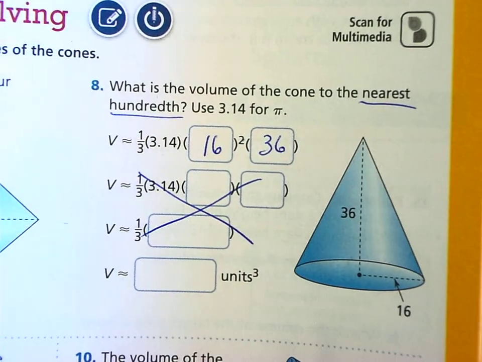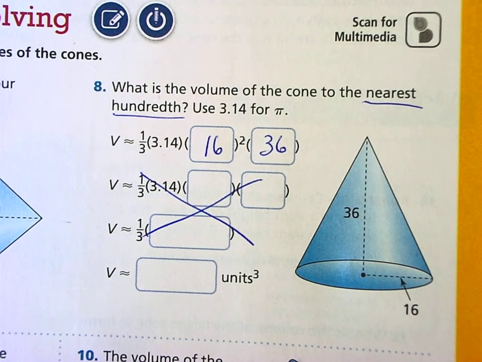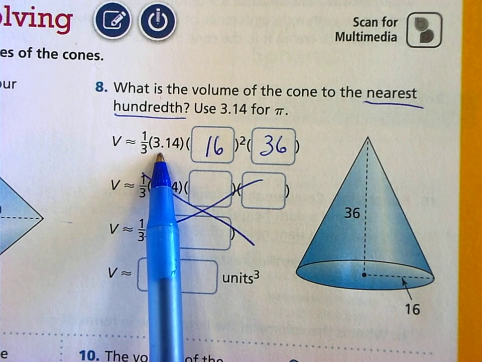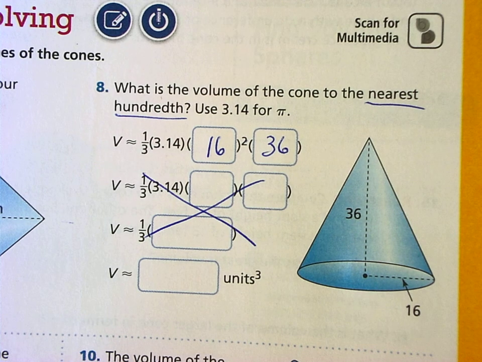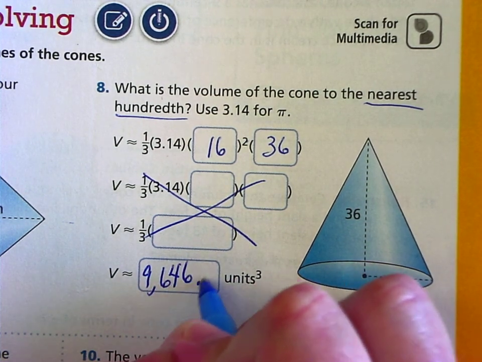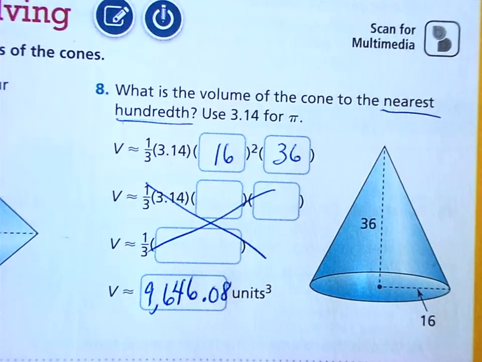Again, you don't need to multiply one step at a time. You can plug all of that into your calculator one time. 1 divided by 3 times 3.14 times 16 times 16 times 36, and that is 9,646.08. Hundredths place is two numbers after the decimal.